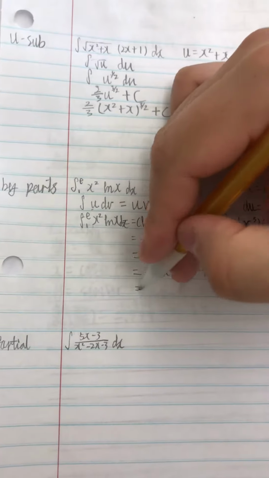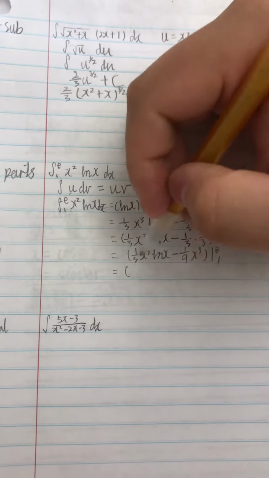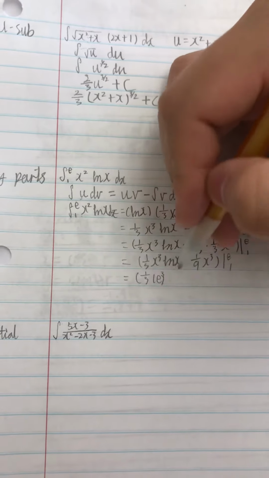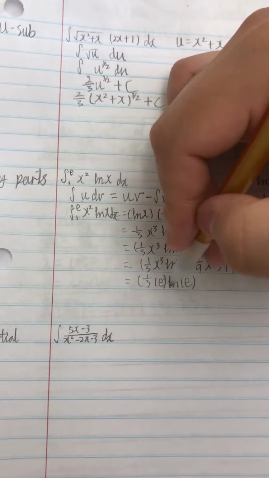So, first of all, we plug in e. 1/3 times e cubed ln e. That's basically 1.